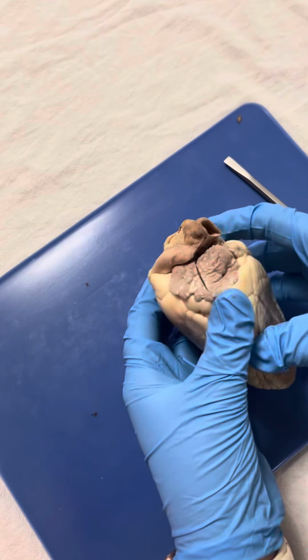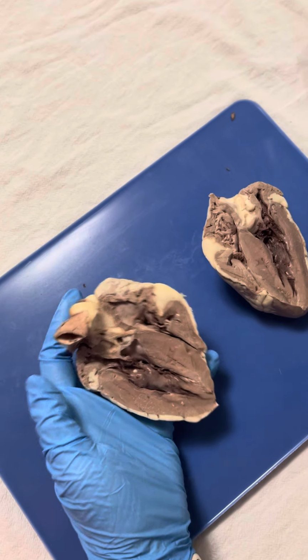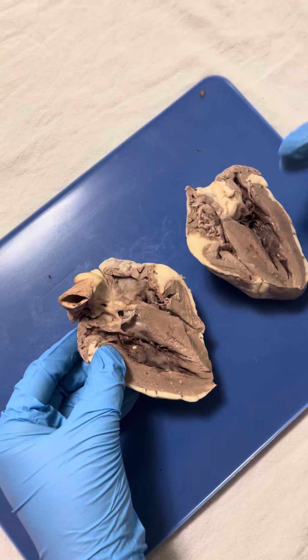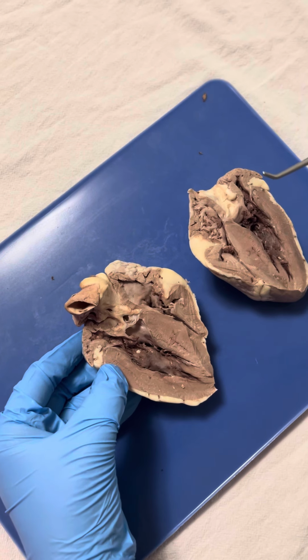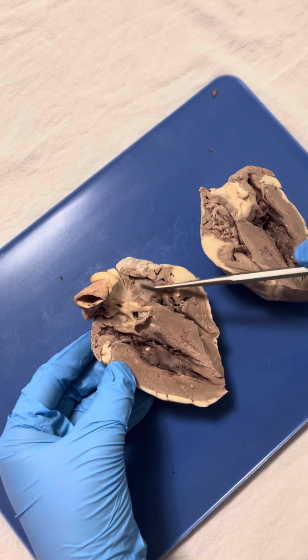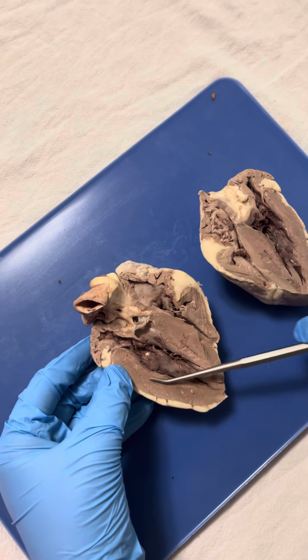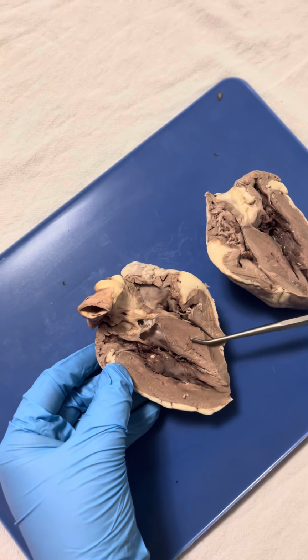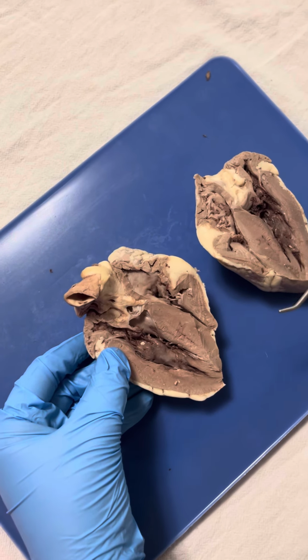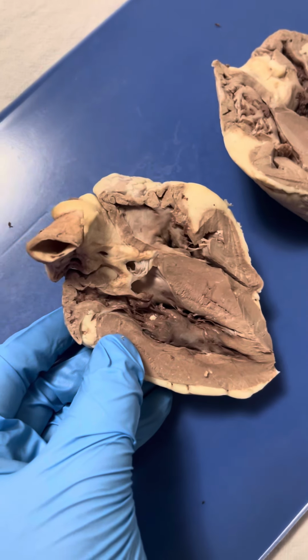So now we're gonna go inside the heart. Internally, we do have a better view of the heart chambers. So here we have the left atrium, right atrium is over here, and this is the left ventricle and right ventricle. And now we're going to talk about the bicuspid and tricuspid valves.